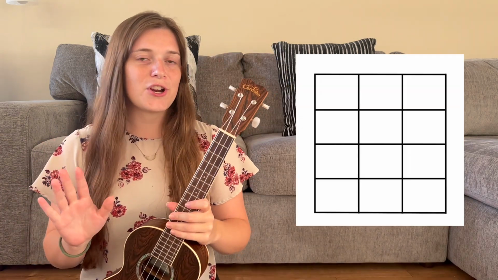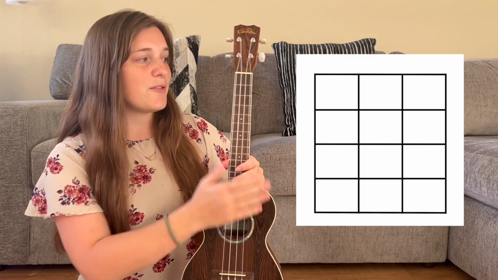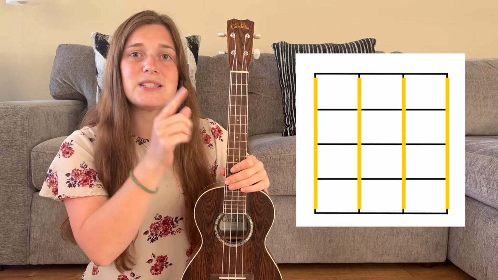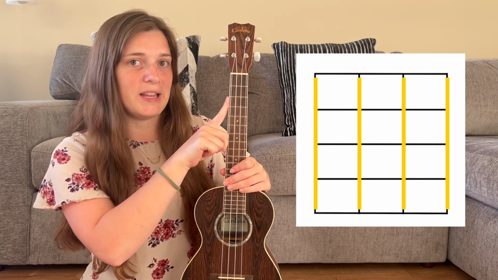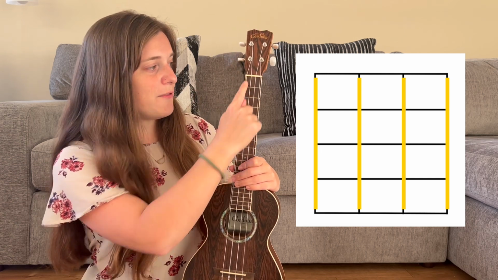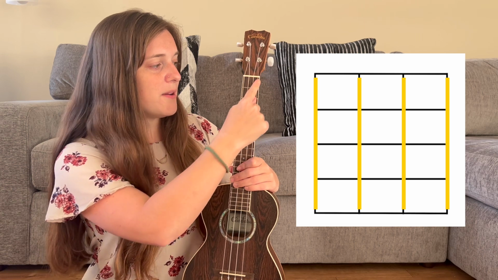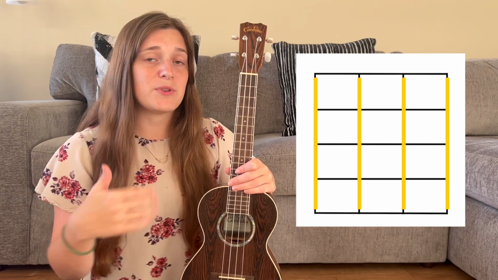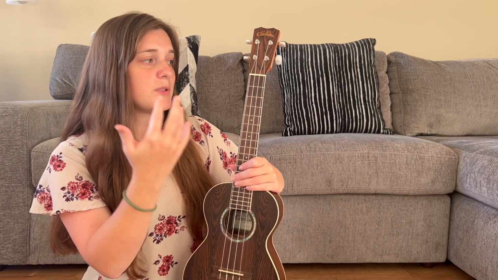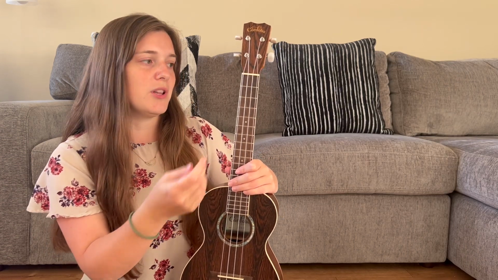On a chord chart, you are going to see vertical lines, just like you would see on an actual ukulele. You're going to have 4 vertical lines on your chord chart, and these vertical lines represent the strings of the ukulele. Some of you might know the strings of the ukulele all have letter names that go along with them.